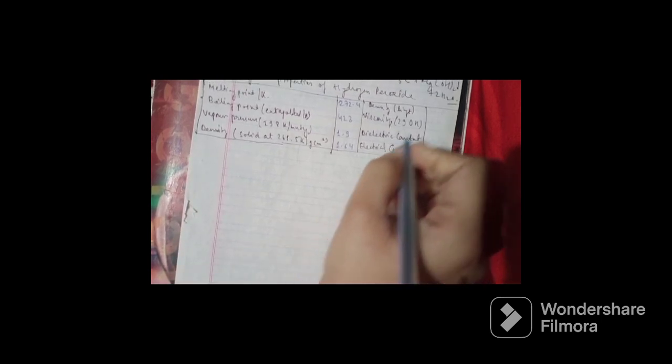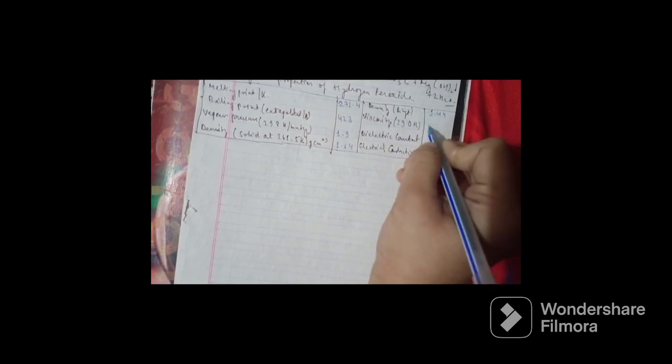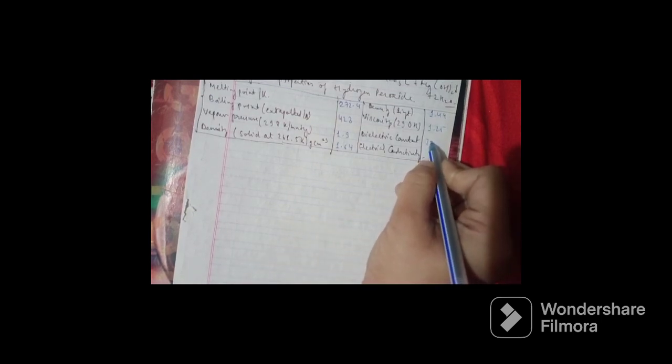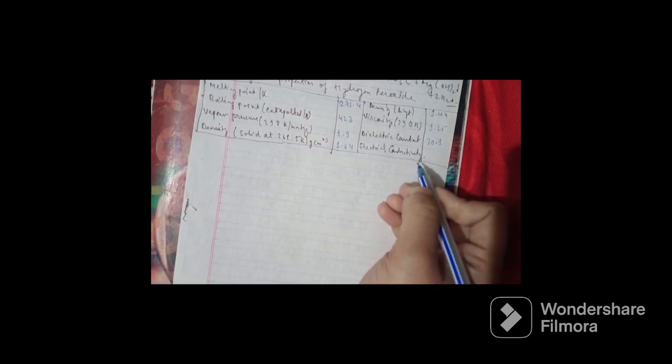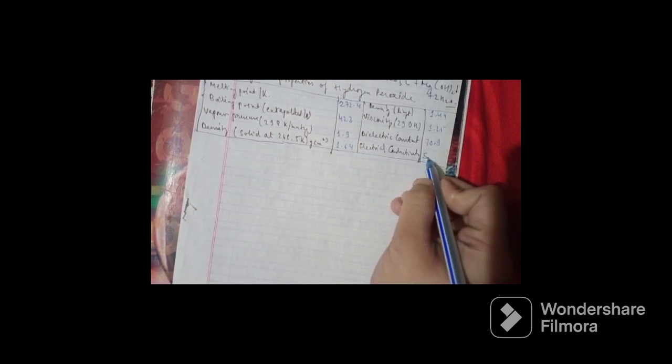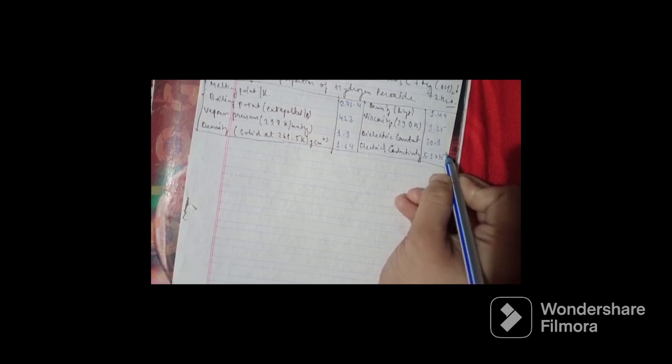For that we have 1.44, this is 1.25, another is 70.9, and then we have 5.1 into 10 to the power minus 8. That is what we have to discuss here. Now we'll discuss the question first, and then we'll discuss the rest of this.